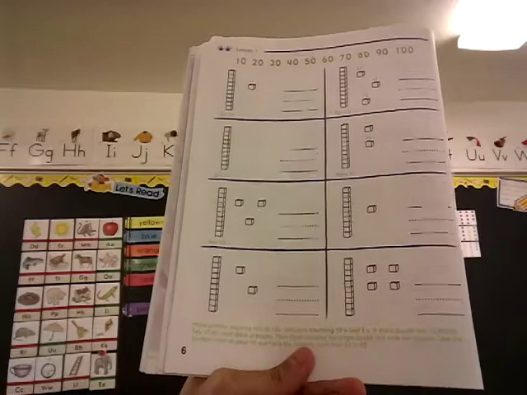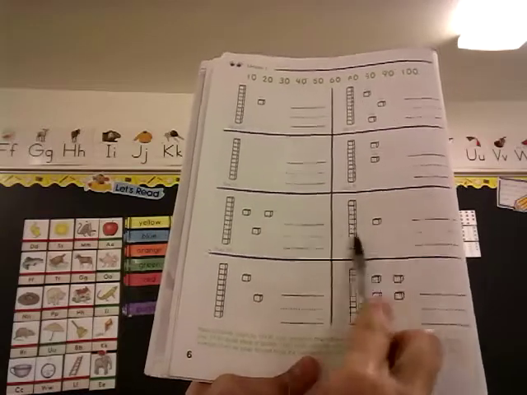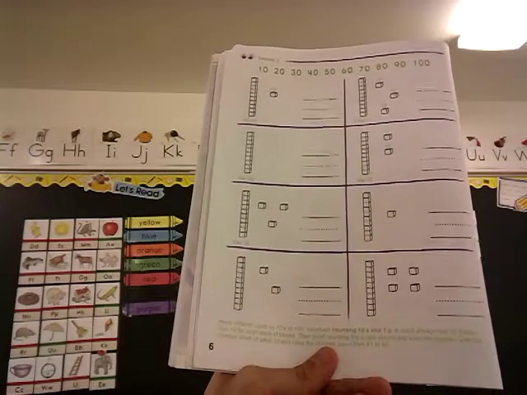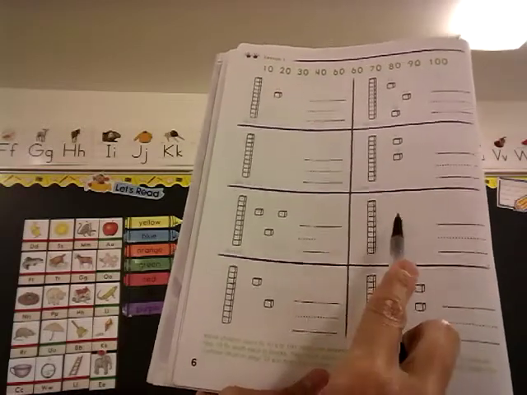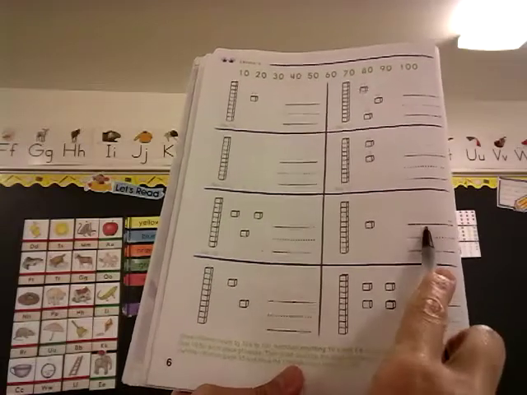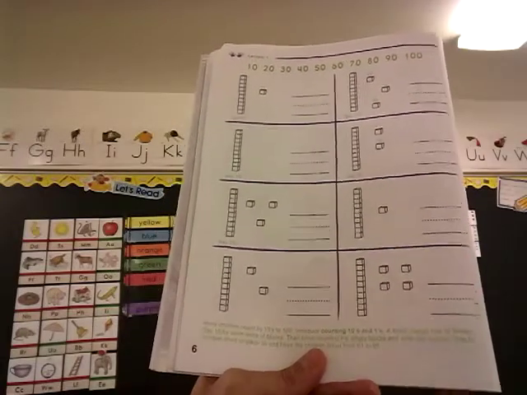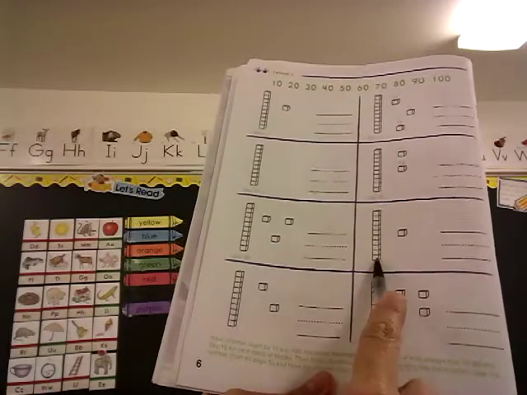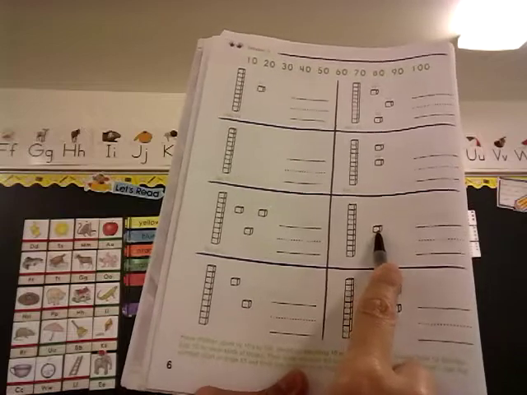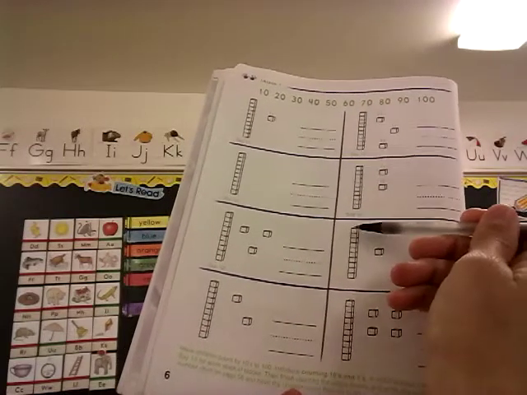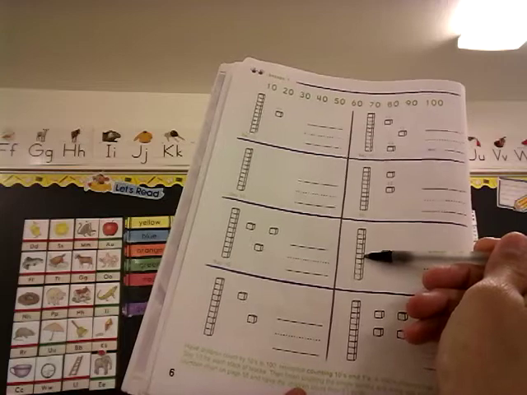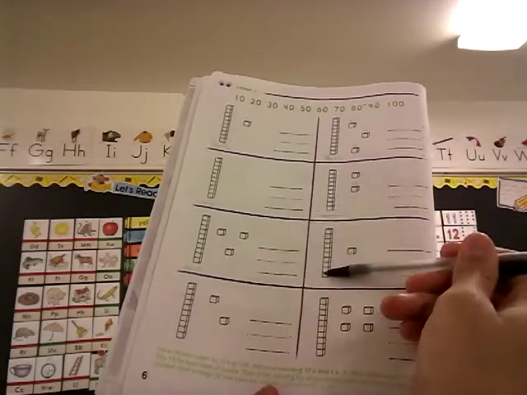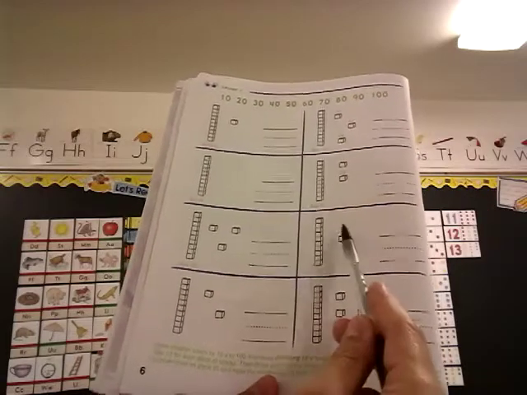Are you getting the hang of this? You children tell me how many blocks are here. Really fast. 10, 11. So put a 1 and a 1, an 11. You know there's 10 in a stack, and there's 1 here. So you could count them. You could go 1, 2, 3, 4, 5, 6, 7, 8, 9, 10, 11. But you already know there's 10 in a stack, so you can just say 10, 11.